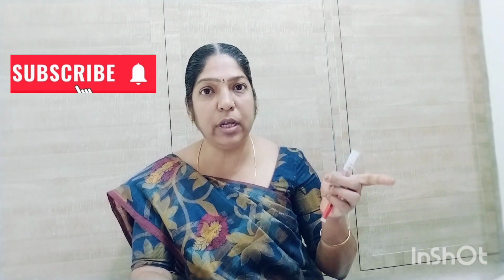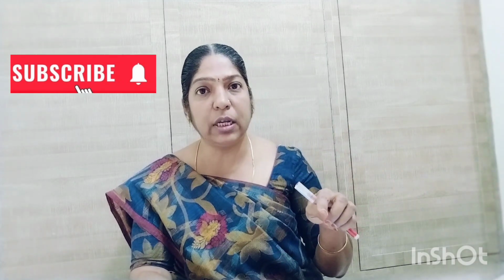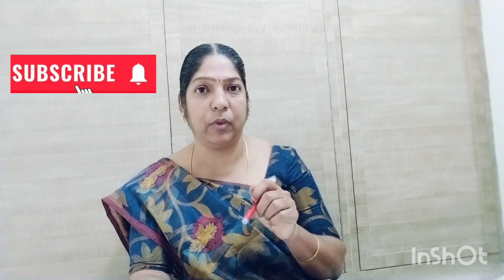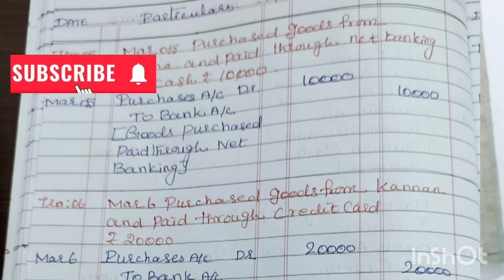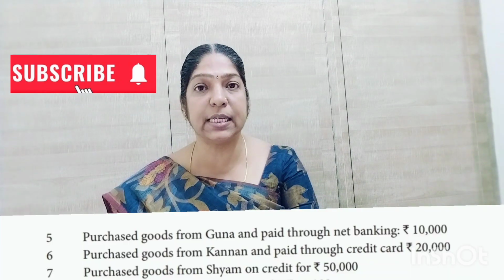If bank account decreases, the asset account also decreases. If the asset account decreases, you have to credit the asset account. So to bank account 10,000 rupees. Write it in the journal entry. What is the narration? Goods purchased through net banking. That's all. The next transaction is March 6.